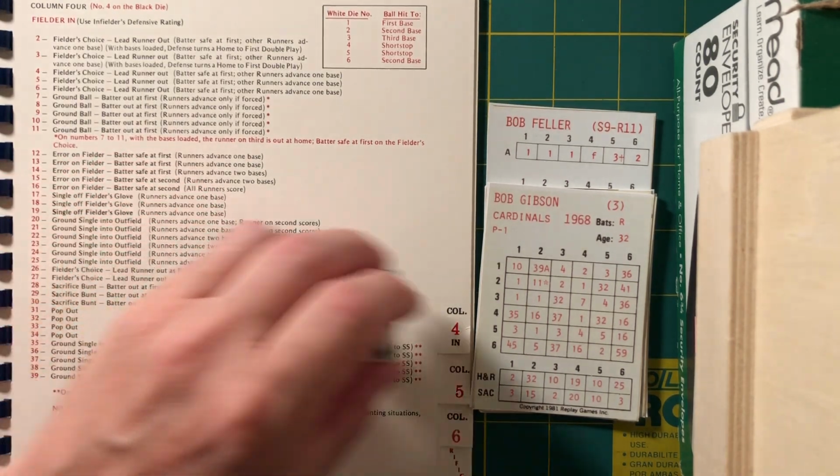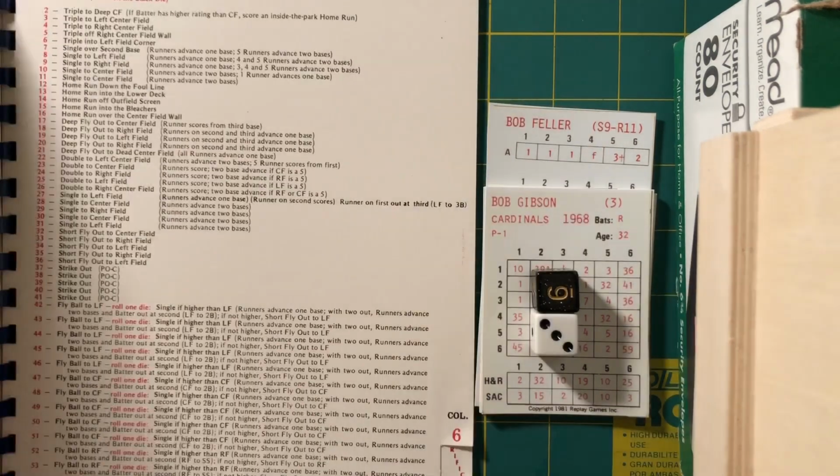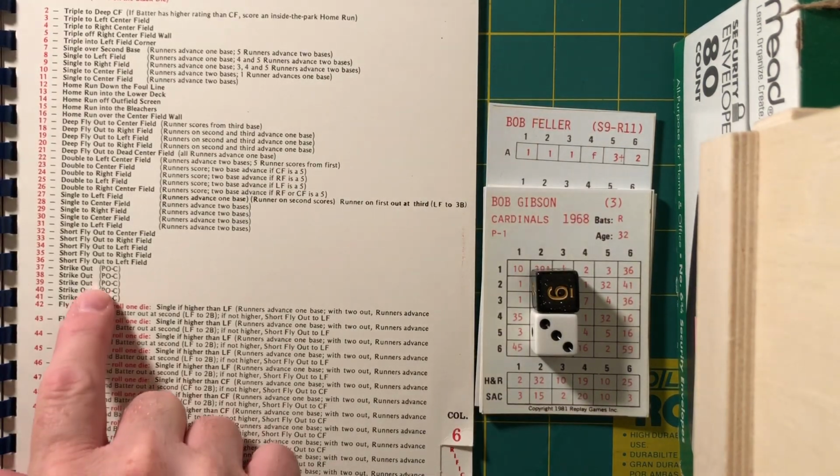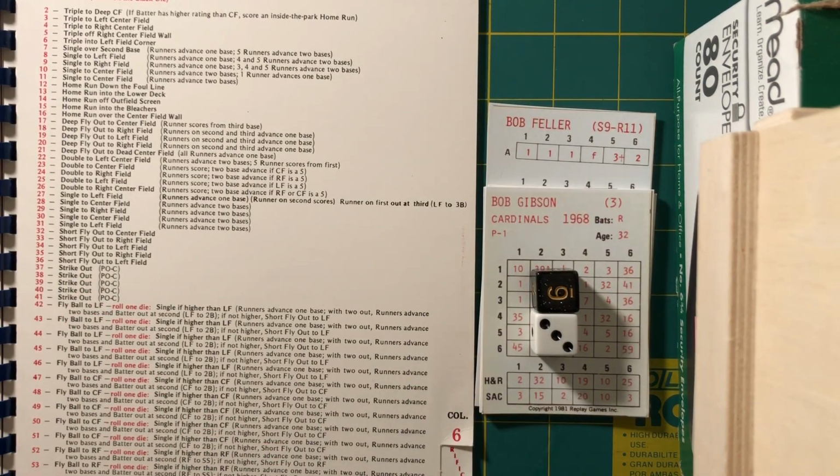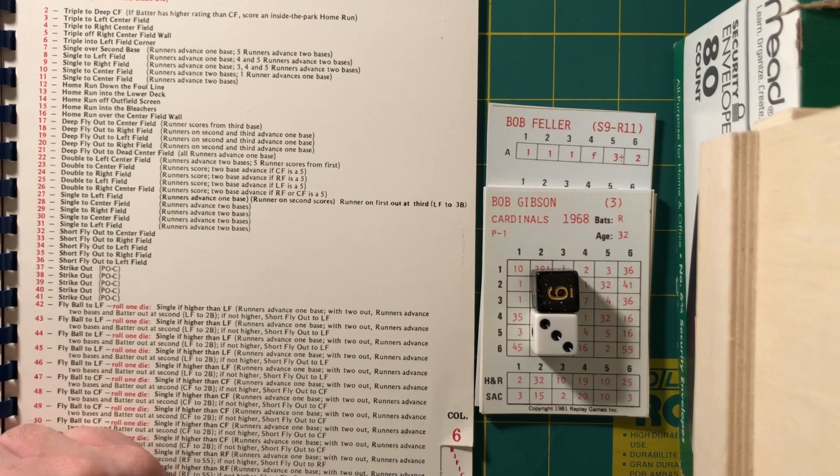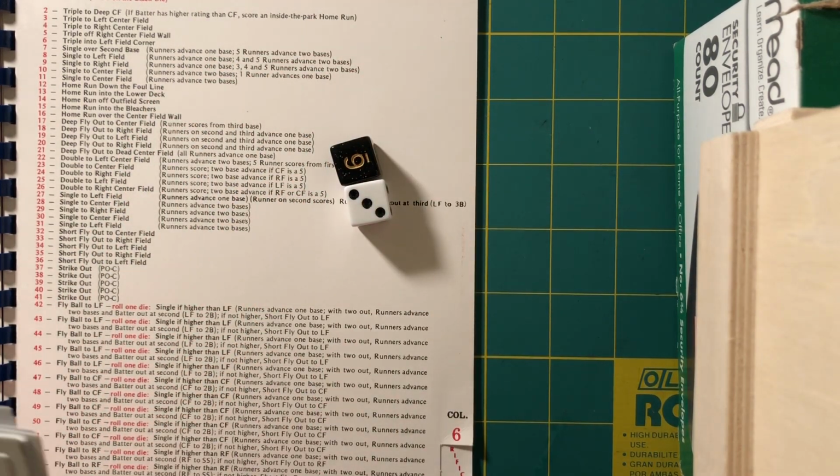Gibson. Hey, struck him out. Feller with the high heat. 2 strikeouts for Feller. That ends the second. We go to the third. We got no score. It's how game 2 started. Very tight pitchers duel, and then actually game 1 started that way too, and then things exploded in the 7th.